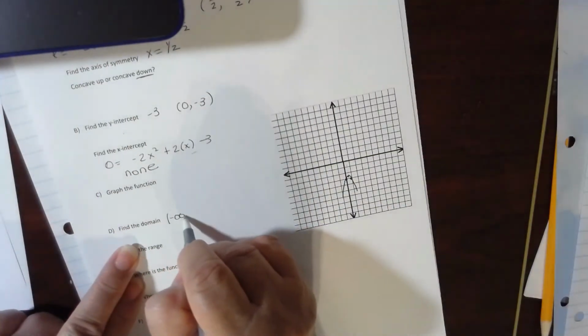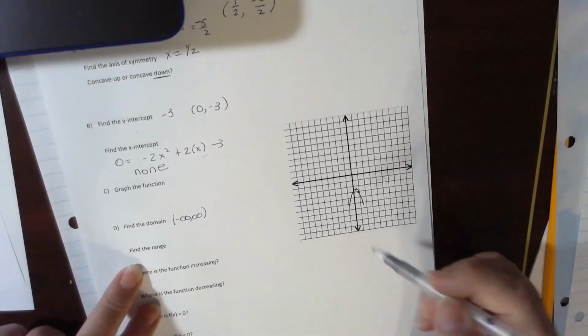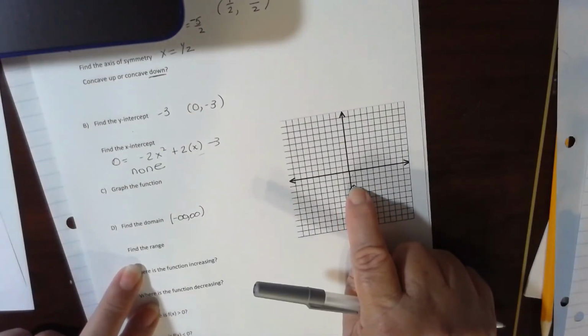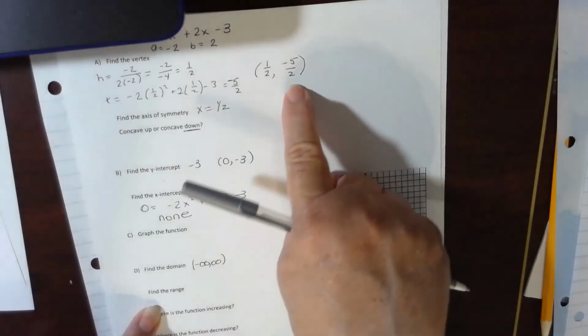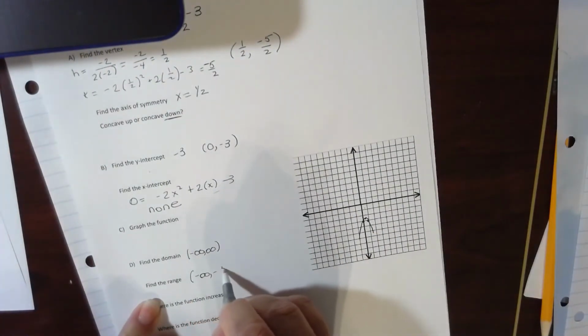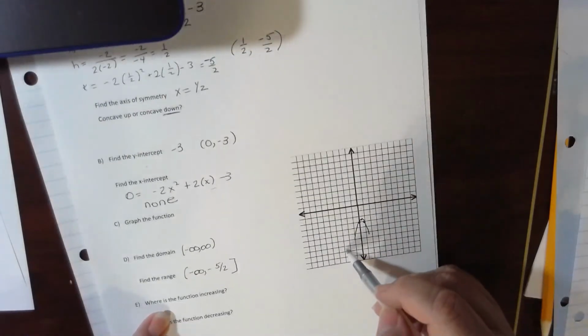I did the graph. Domain, we've said that a million times. The range. Negative infinity up to whatever that y value is, and that y value is negative 5/2. Then where is it increasing?